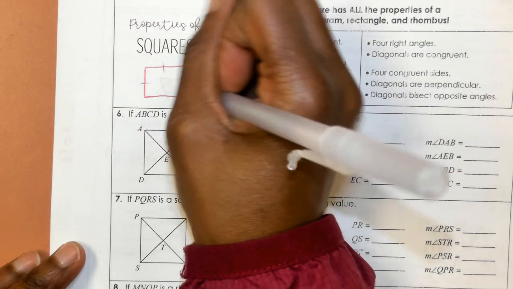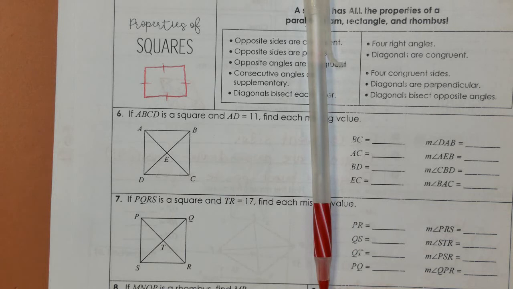So, all the sides are the same. Excuse me, I'm sorry. Can't pause it fast enough.